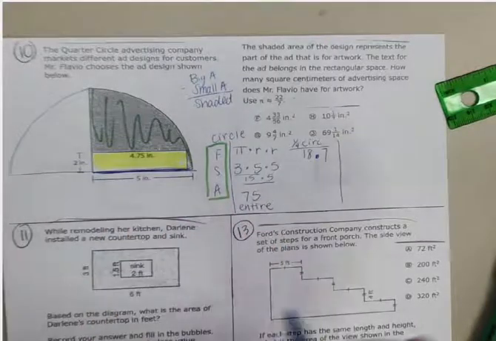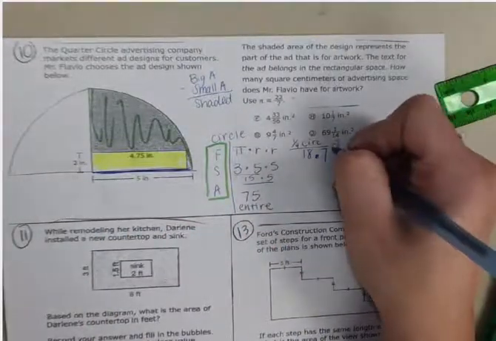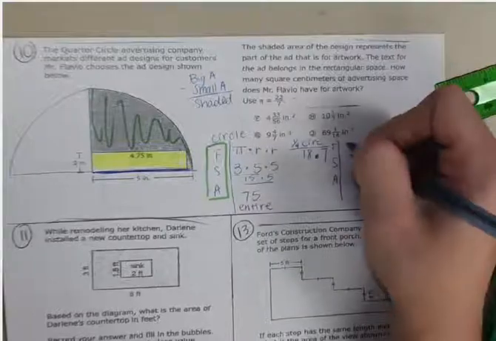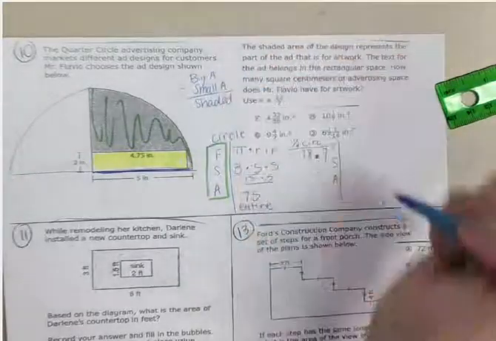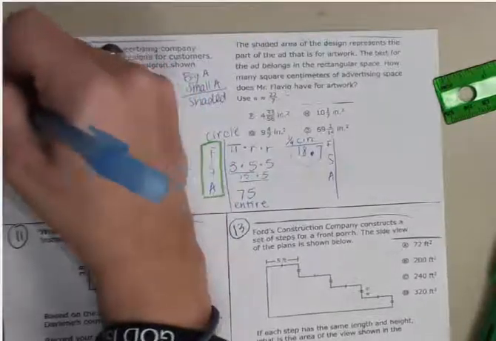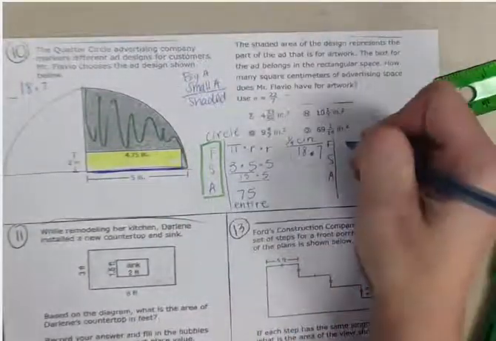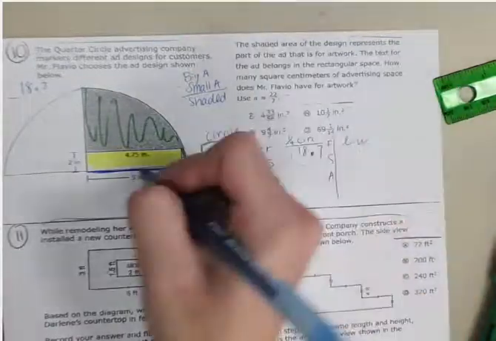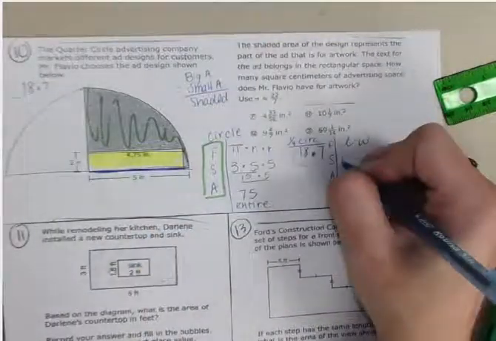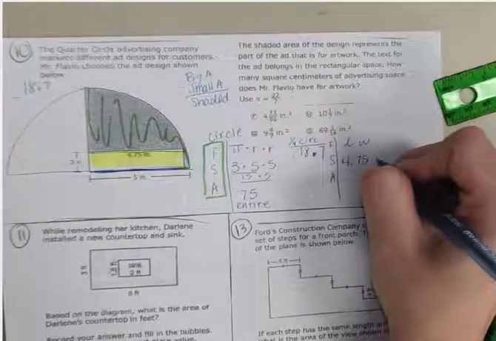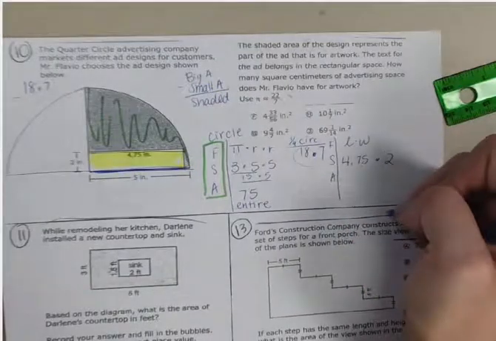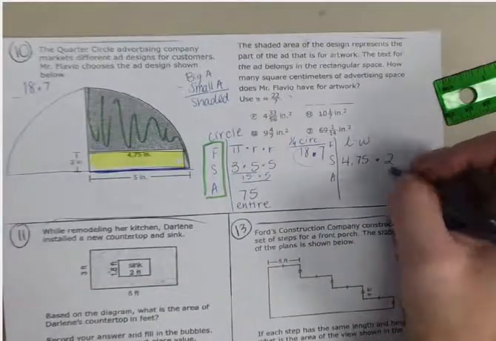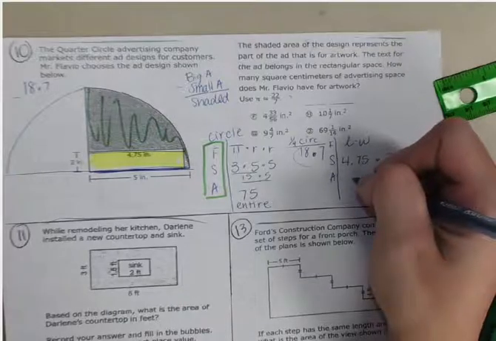So I have to find the area of it though so I can take it away because I did big area, which we found out was 18.7. And now I'm going to try and find the small area. So I have length times width, 4.75 times 2. If you do 4.75 times 2, you should get 9.5.